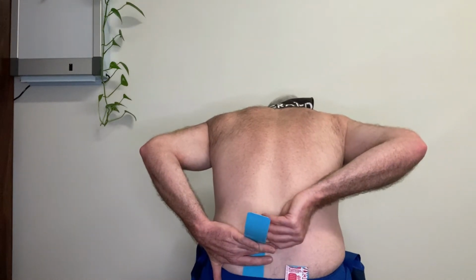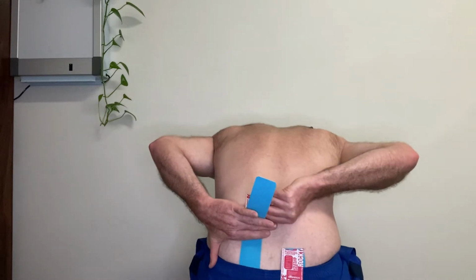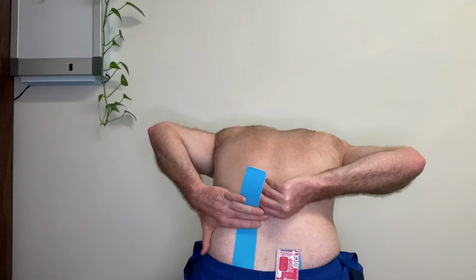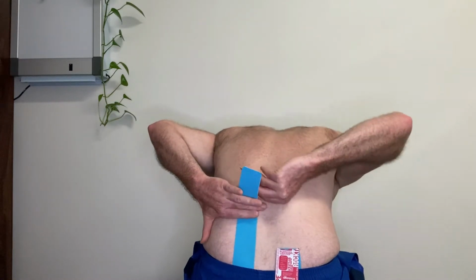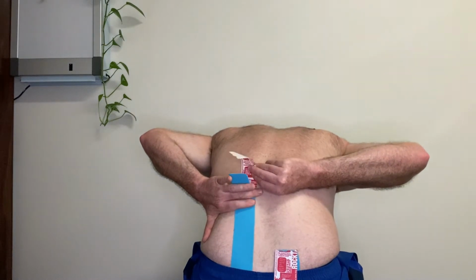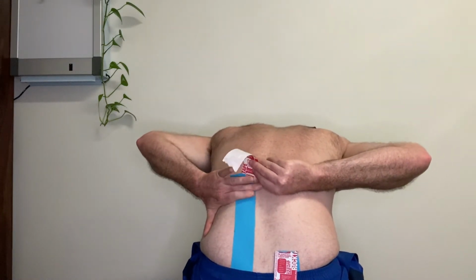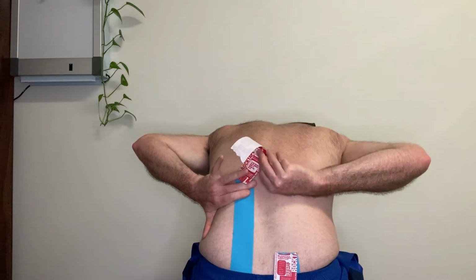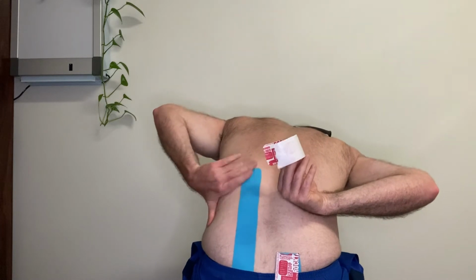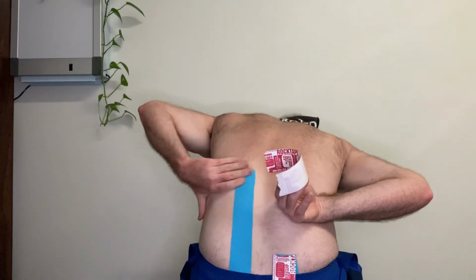I'm going to use my hands as a guide so I can follow the muscles of my back, bending forwards and applying that strip of tape up my back, trying to follow that tissue. Now, ideally, we're going to run this over the area of discomfort, but we're running it parallel to the spine, up as far as it wants to go, and then we're going to give it a rub once we've got that tape applied.